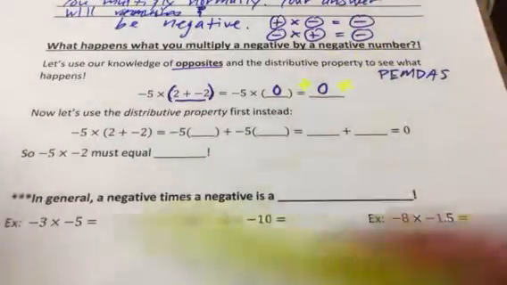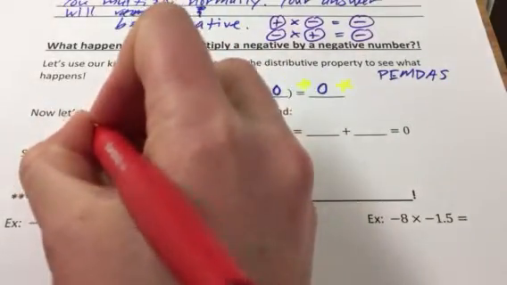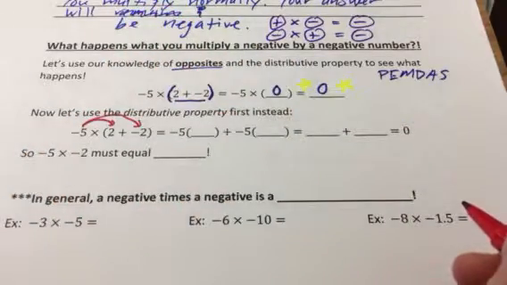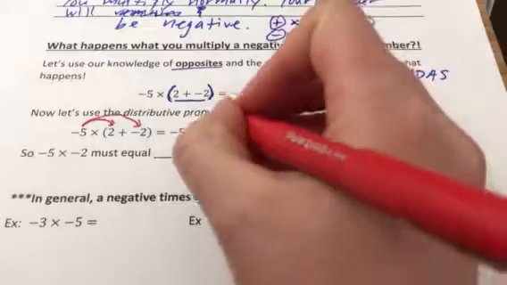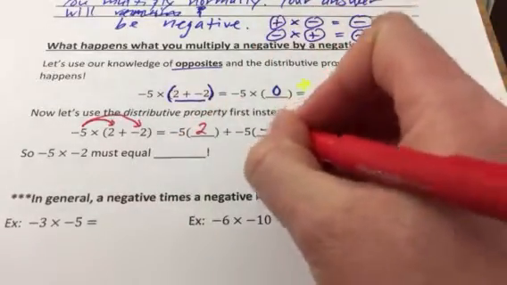And our answer needs to be 0 because now we're going to tackle this using the distributive property. And that will be our hint. Well, that'll show us why a negative times a negative becomes a positive. So let's use the distributive property now. And we're going to distribute that negative 5 into both of those numbers. So this is negative 5 times positive 2 plus negative 5 times negative 2.